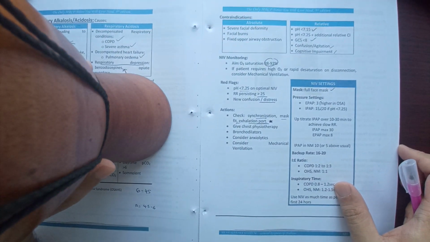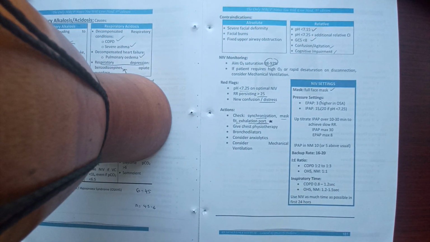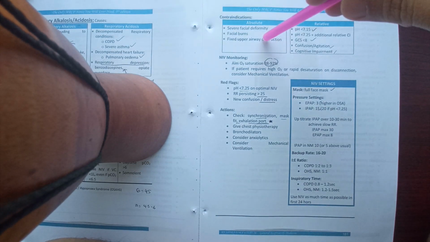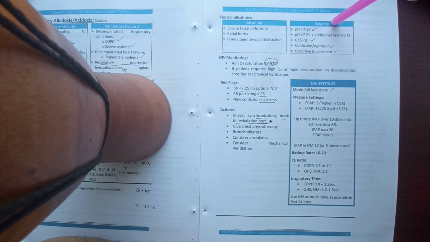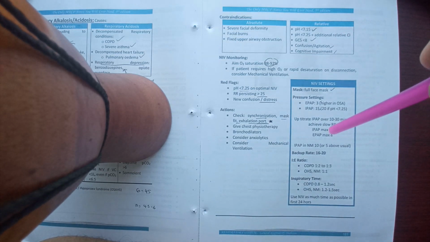Contraindications for non-invasive ventilation would be severe facial deformity or facial burns or fixed upper airway obstruction. Relative contraindications: if pH is less than 7.15, if pH is less than 7.25 and GCS less than 8, and confusion, agitation, and cognitive impairment. All these things can cause no use of BiPAP as the patient is not really up for it.